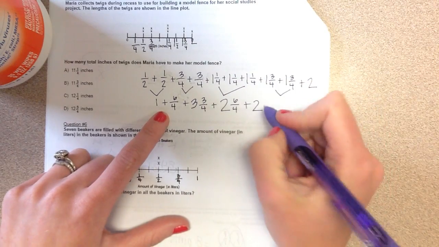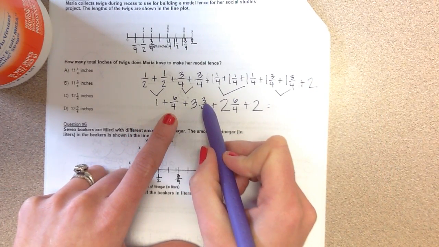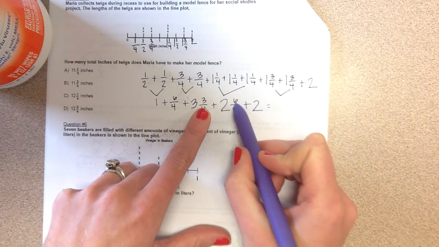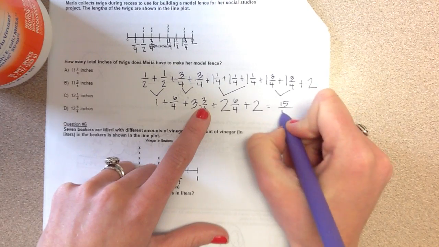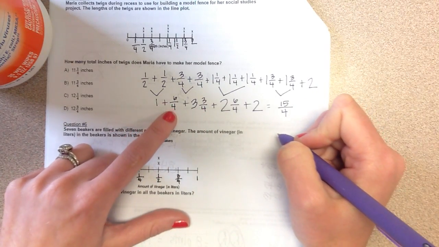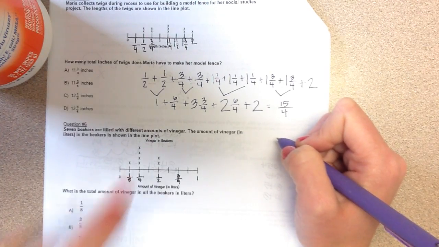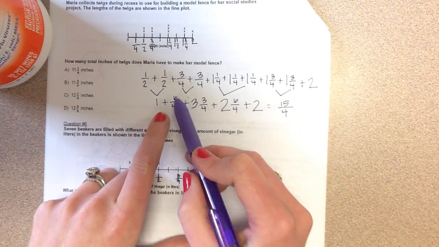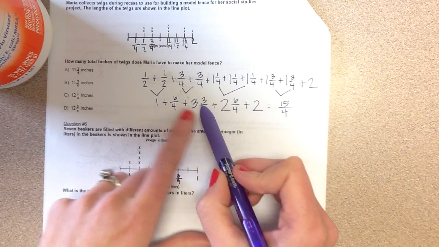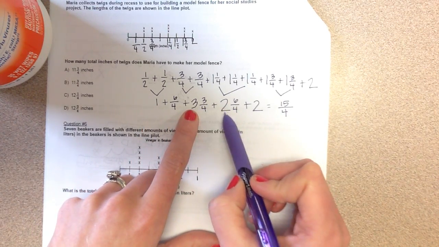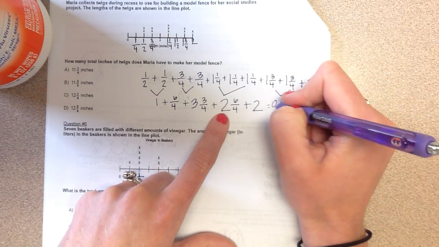Now, I'm lucky because all of these are in fourths. So 6 plus 3 equals 9, and 9 plus 6 equals 15. So I'm going to have 15 here over 4. And remember, when you're adding fractions, the denominator does not change. Okay, they have to be the same. So I've added the numerators together. The denominator stays the same. 1 plus 3 equals 4, plus 2 equals 6, plus another 2 equals 8.